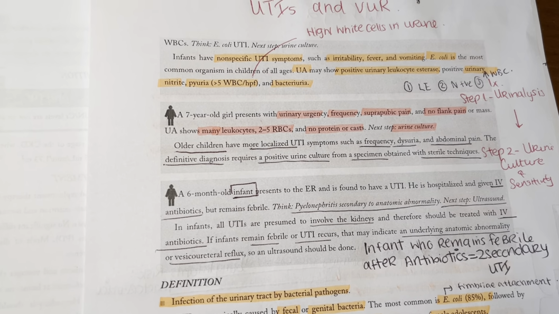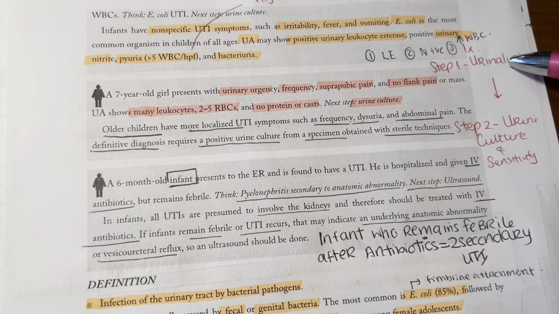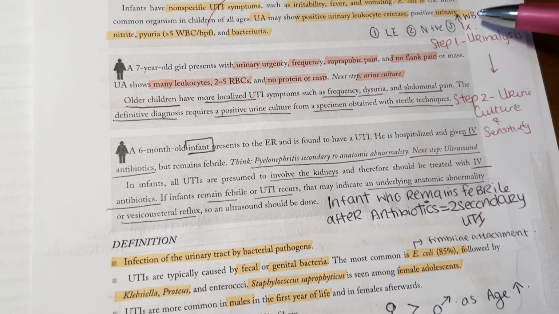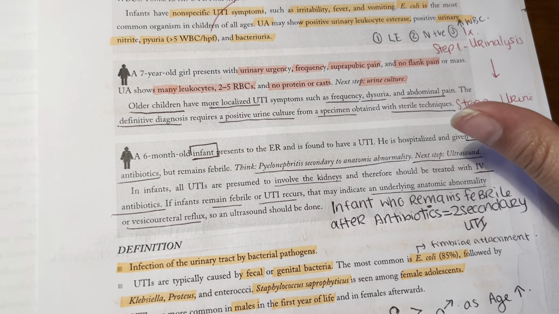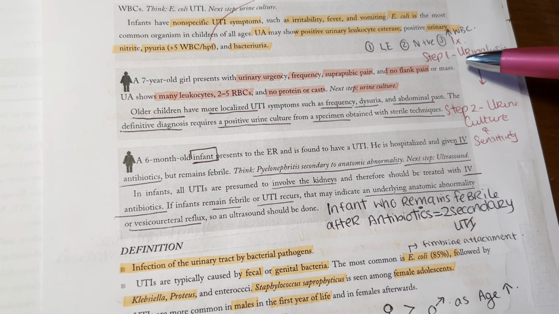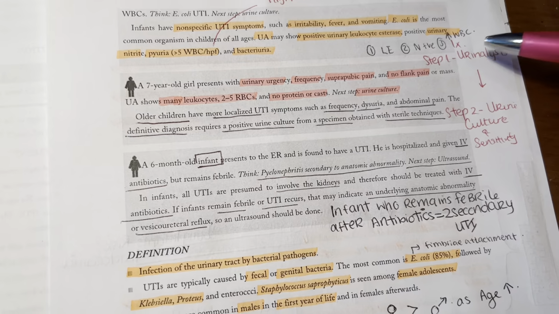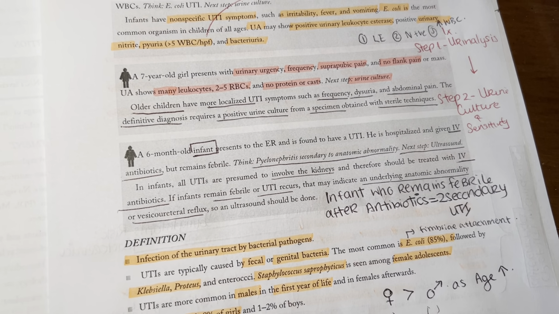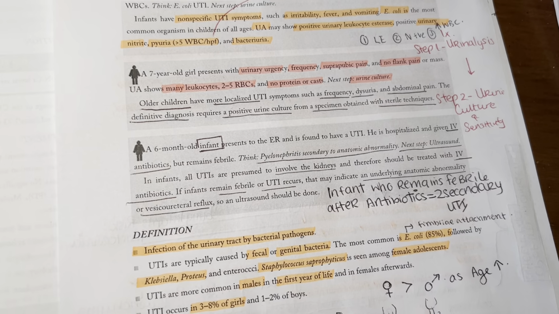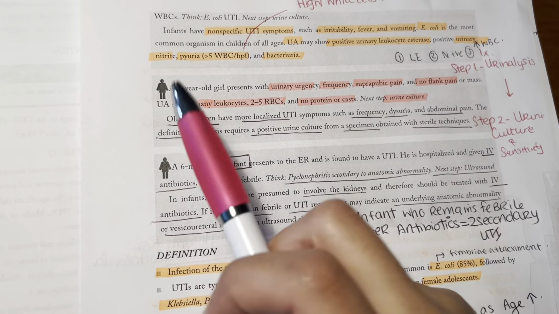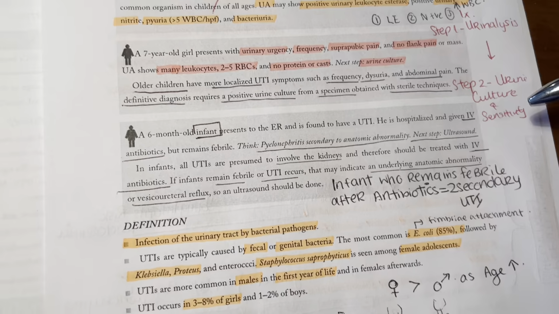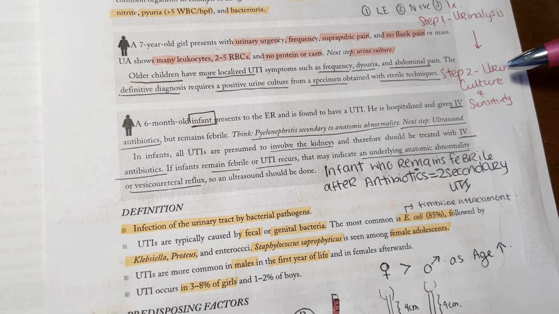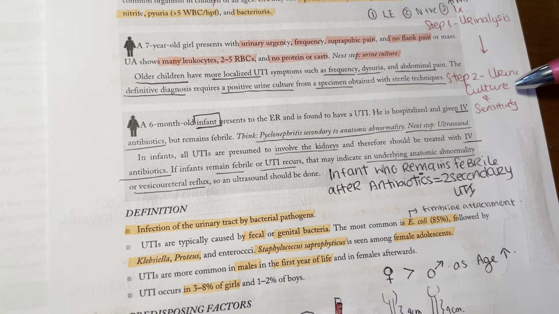Your investigations for a UTI are step 1, urinalysis, and step 2, urine culture and sensitivity. Your urinalysis initially will just show leukocytes, glucose, pyuria, a high white cell count, whether or not there's an RBC cast or a white blood cell cast, those kinds of things, or RBCs. But the urine culture and sensitivity will determine which uropathogenic, which bacterial agent, is responsible.